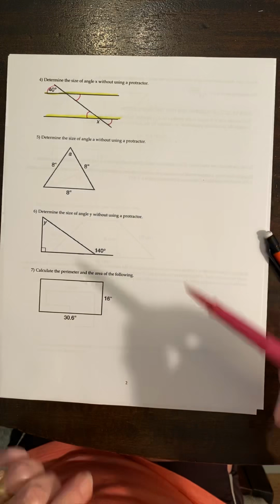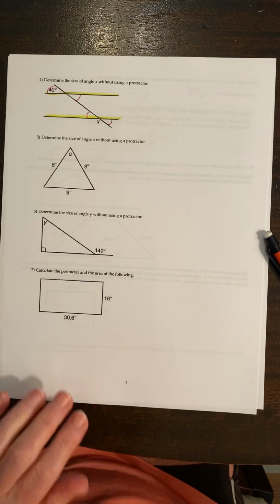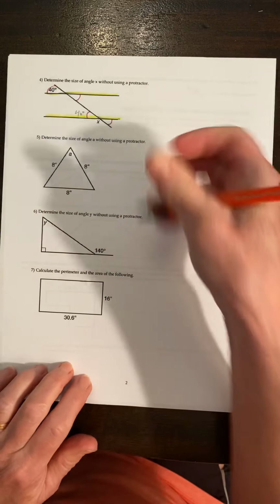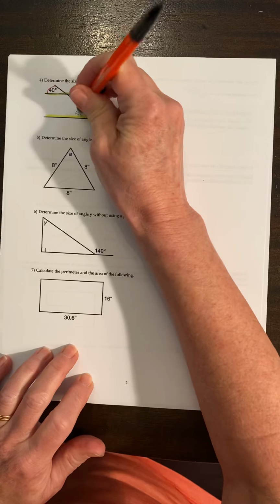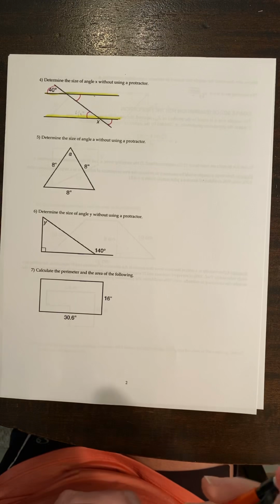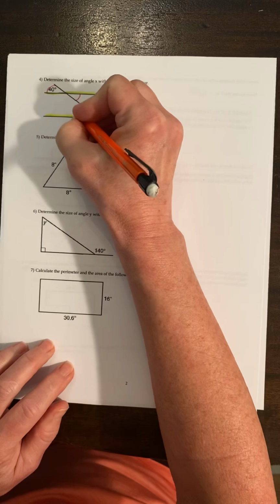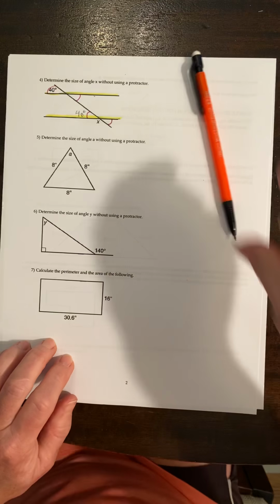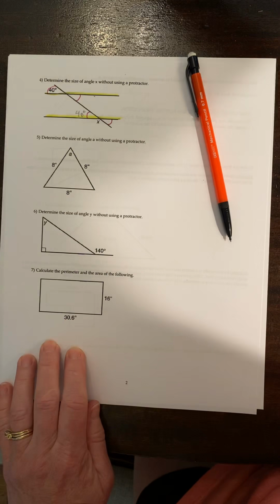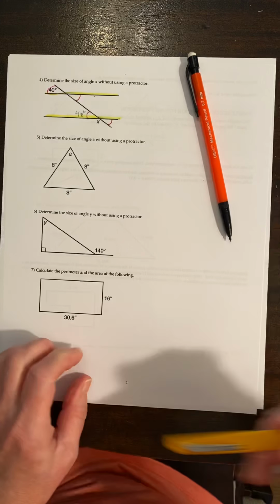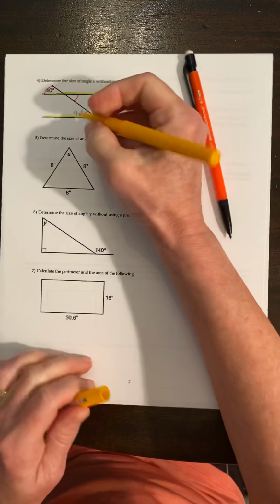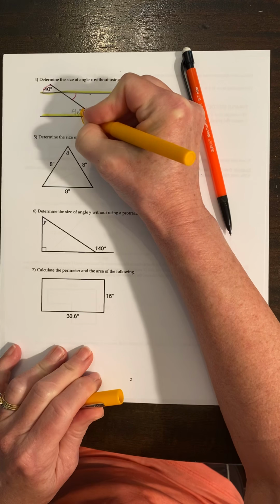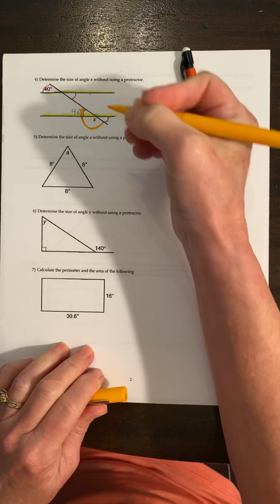Well, what about angle X? How are we going to find that? Well, this is 40 degrees here. And if you look here, these are adjacent to each other. If I look at these together, I get a half circle. And a half circle is 180 degrees.